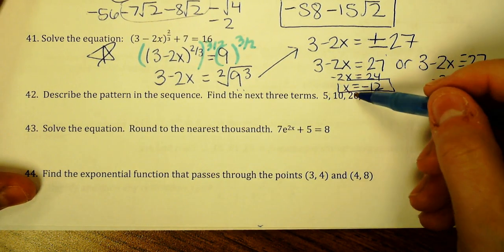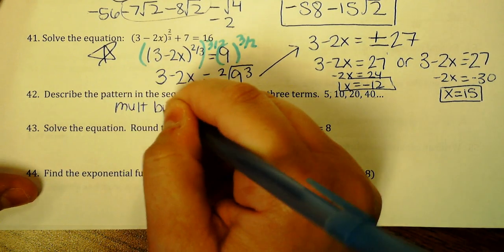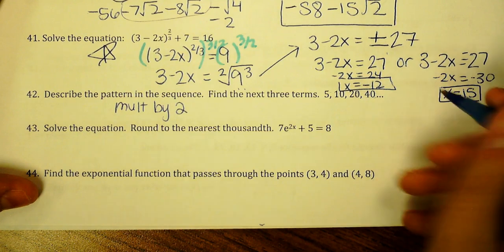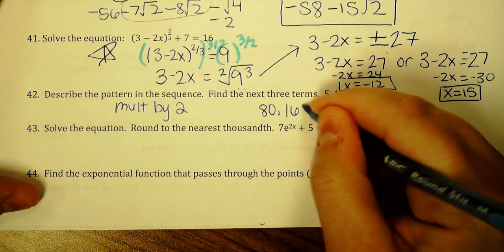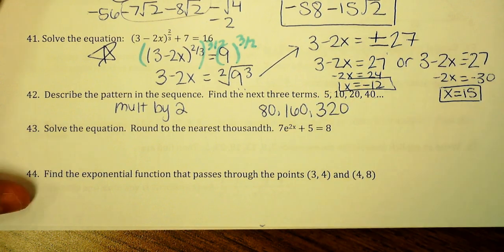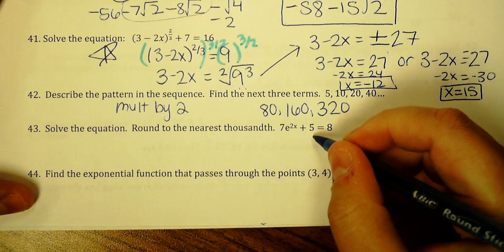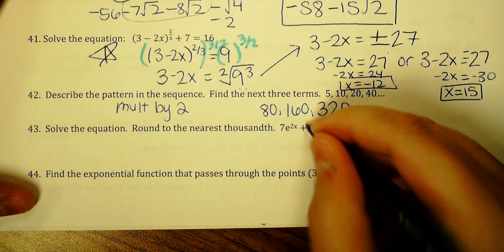Okay, 5, 10, 20, 40. Looks like the pattern here is that we are multiplying by 2. And then the next three terms: 40 times 2 is 80, 80 times 2 is 160, and 160 times 2 is 320.